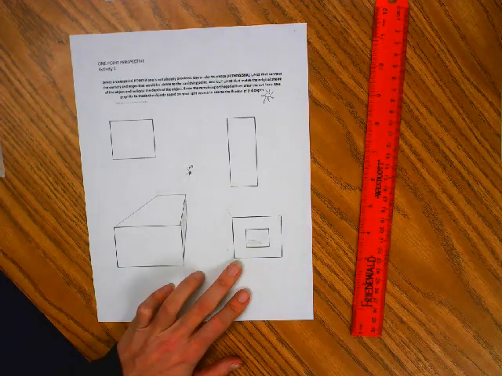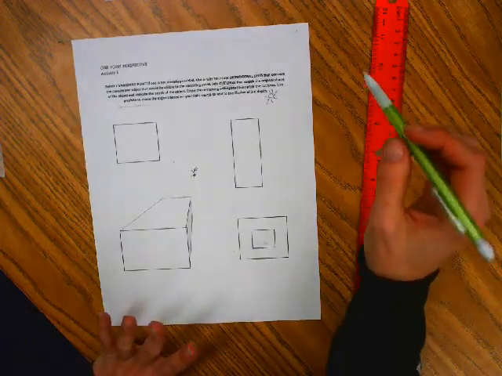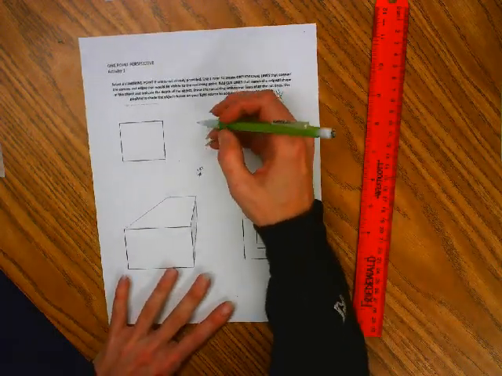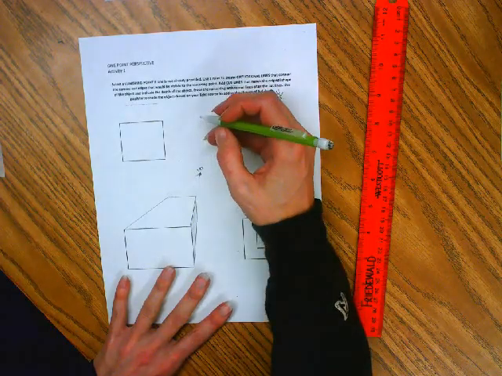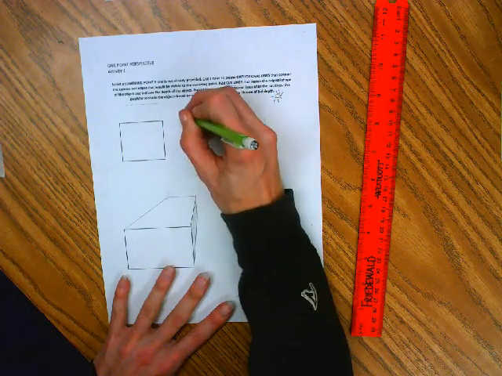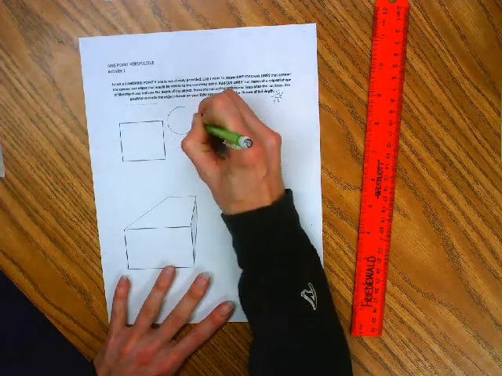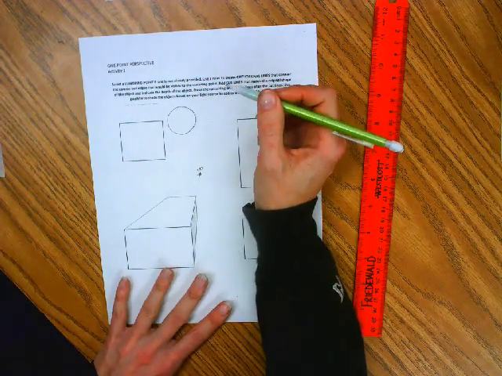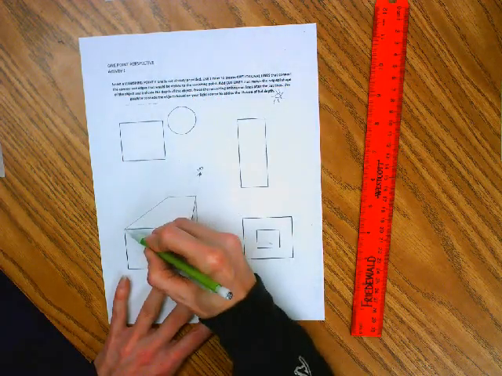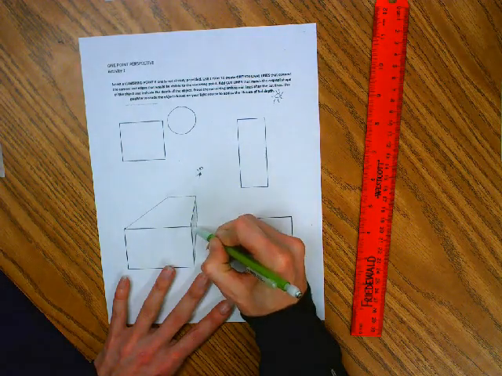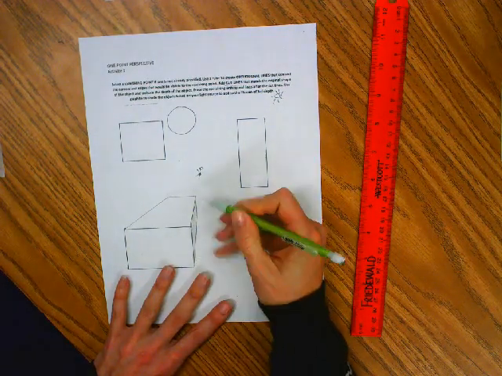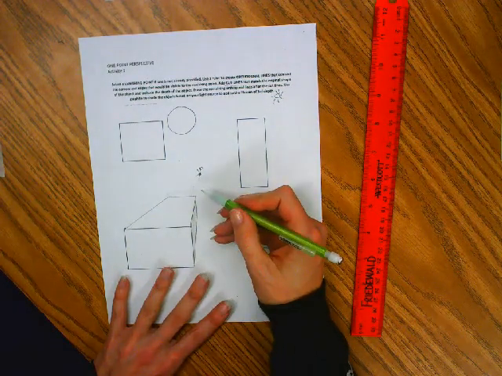Something important to talk about is when you have curves. And again, I'm just showing you really basic stuff for now. But if we had a curved shape, like a circle, then when you add your orthogonal lines, you don't have a corner to match them to. So what we want to do is use the outermost edges of our shape.